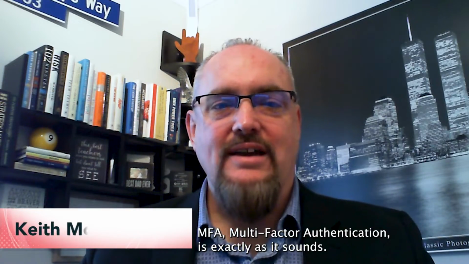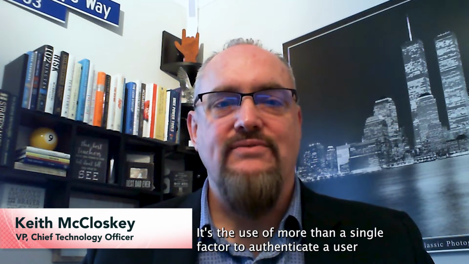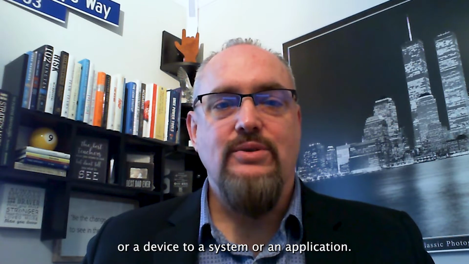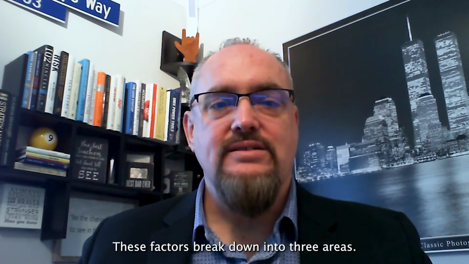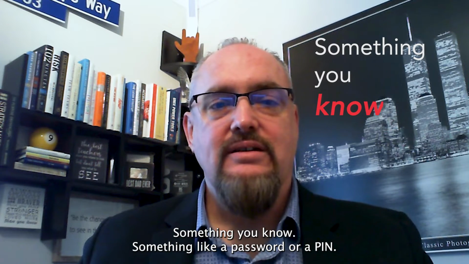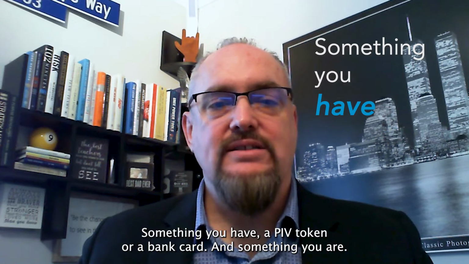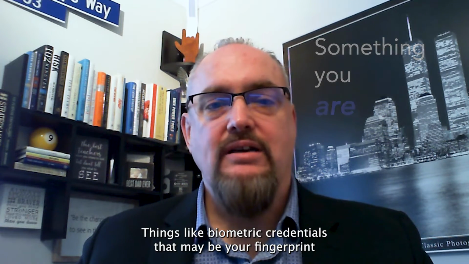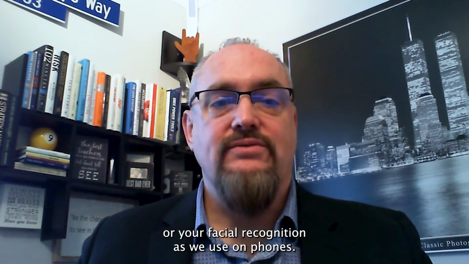MFA, multi-factor authentication, is exactly as it sounds. It's the use of more than a single factor to authenticate a user or a device to a system or an application. These factors break down into three areas: something you know, something like a password or a PIN, something you have, a PIV token or a bank card, and something you are, things like biometric credentials that may be your fingerprint or your facial recognition as we use on phones.